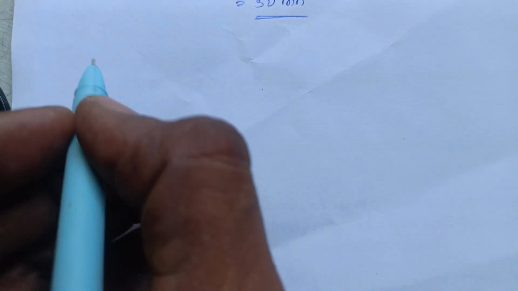Now let's solve part C. Part C: 20x square, 5y square.